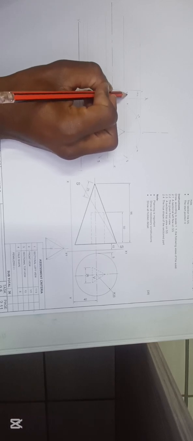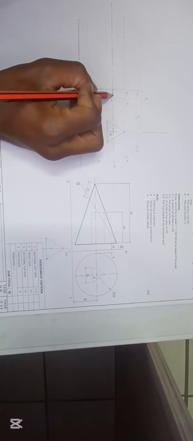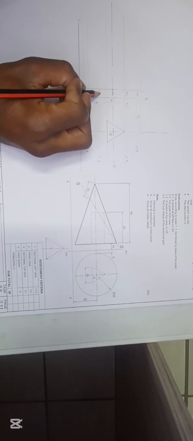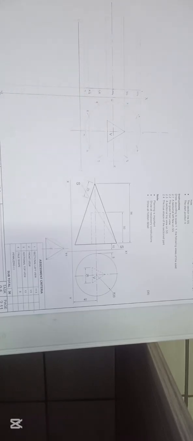Okay. So I want us to label our left view. So this is 1, 2, 3, 4, 12. Okay. So this is the 1, 12, 2, 3, 11, 10, 4, 9, 5, 8, 6, and you have 7. Okay.